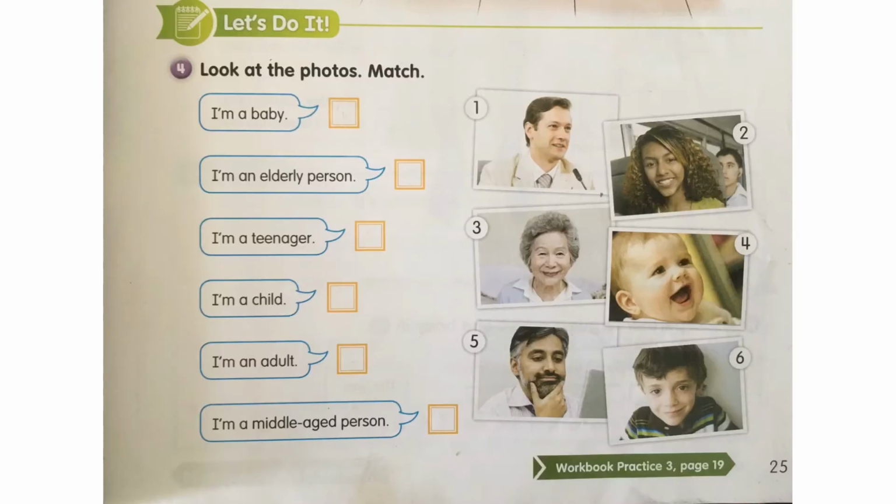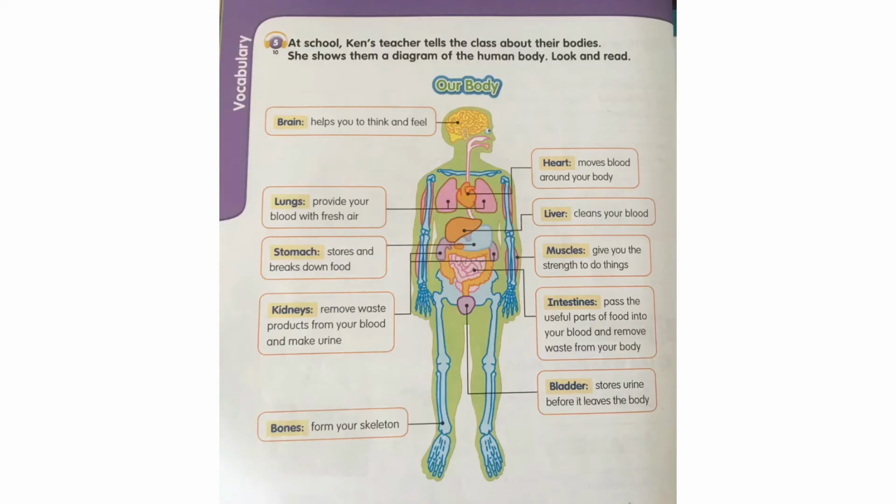Now let us continue to part 4, page 25, matching. Please take a look at the pictures and then match with the correct statement. Which one is a baby, elderly person, teenager, child, adult, and middle-aged person? If you have done, we can continue now to the vocabulary about diagram of the human body. Listen to the audio and please pay attention to the meaning of each vocabulary.